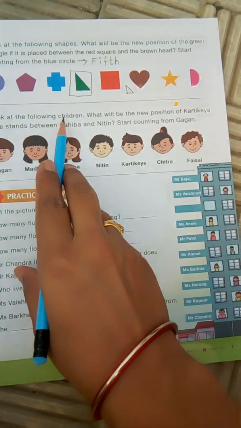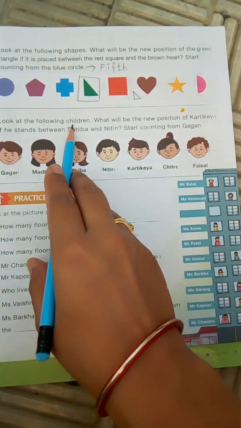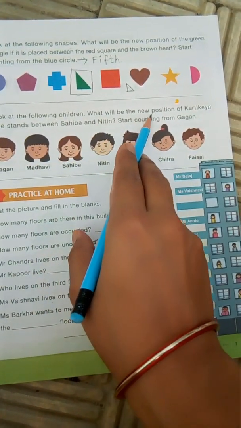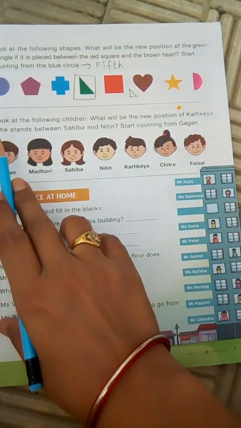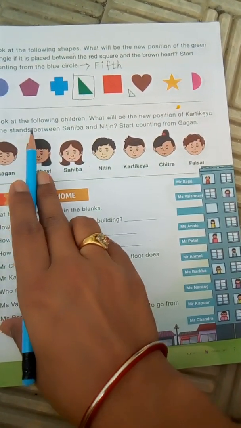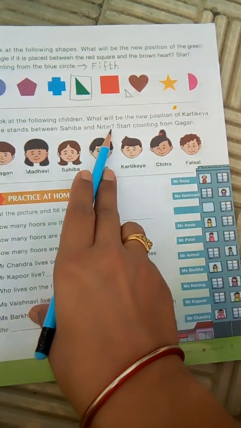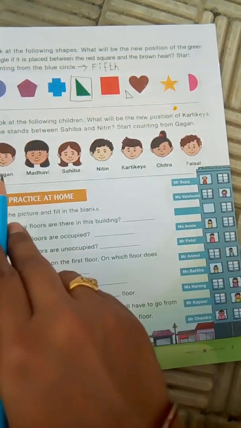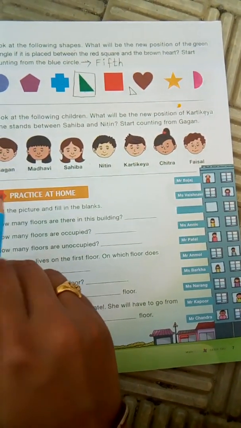Look at the following children. What will be the new position of Kartikeya if he stands between Sahiba and Nitin? Start counting from Gagan.